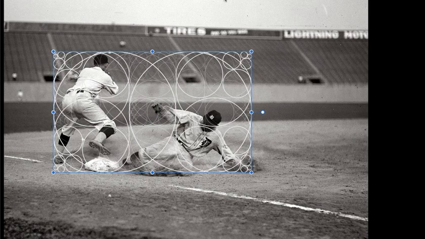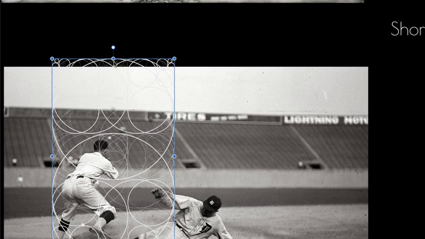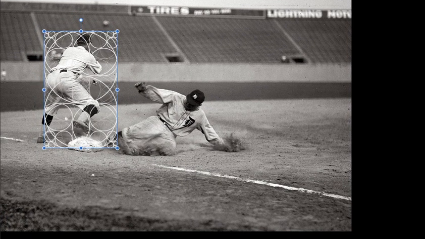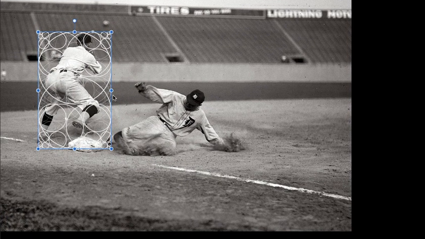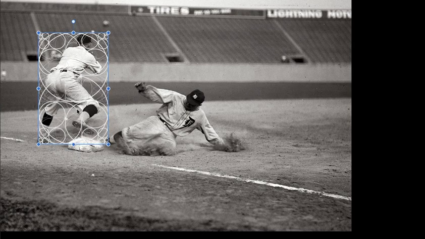And the catcher, the third baseman, is in a fairly tight Phi position.